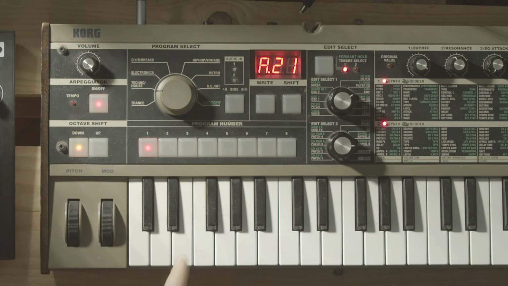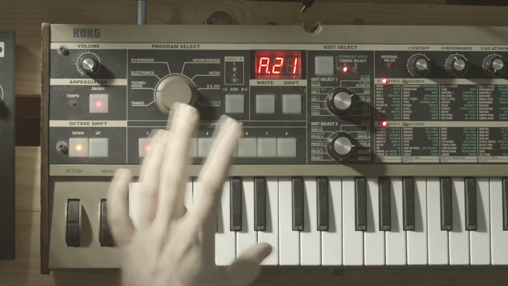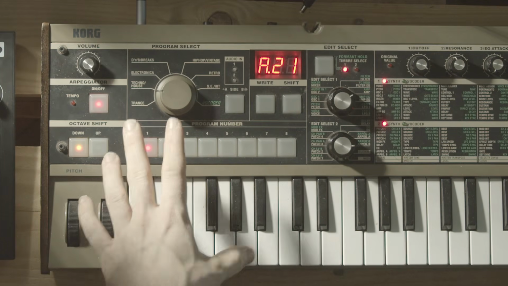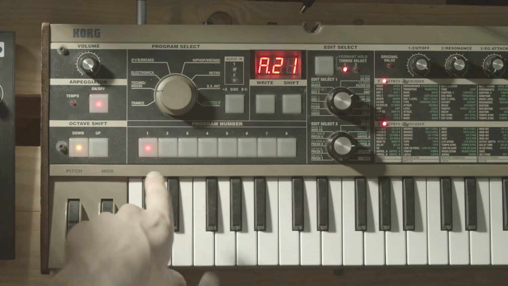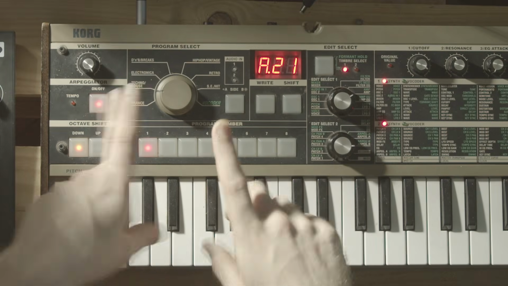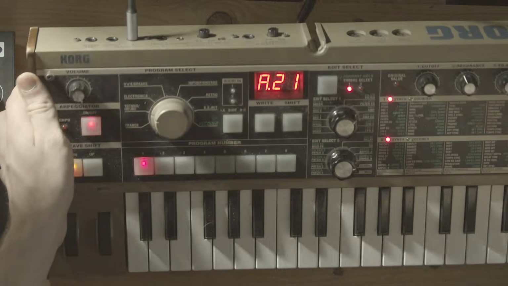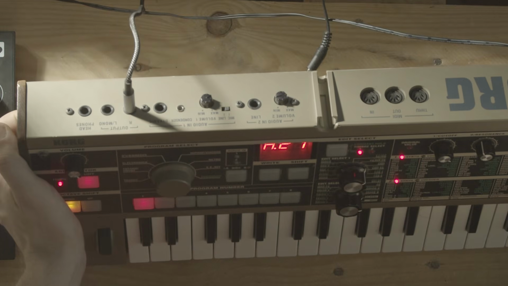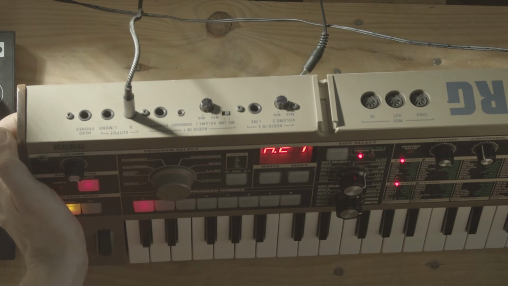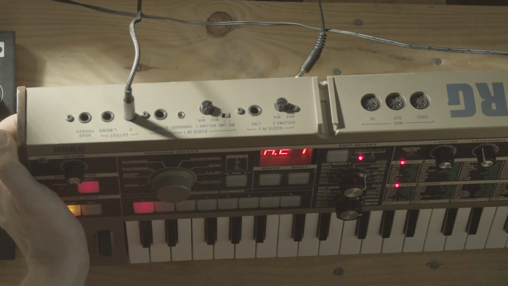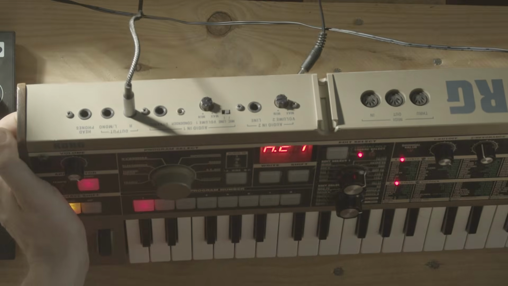So what we have here is a so-called Arpeggiator. However, this thing has also a vocoder function, meaning you can run, I think, a mic into it. I'm not really sure. Yeah, I think a mic.